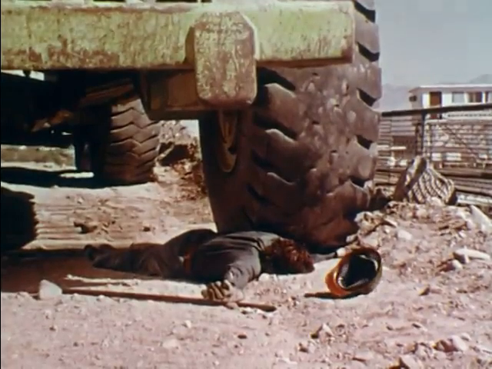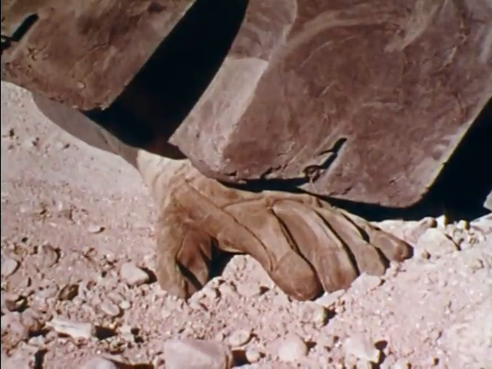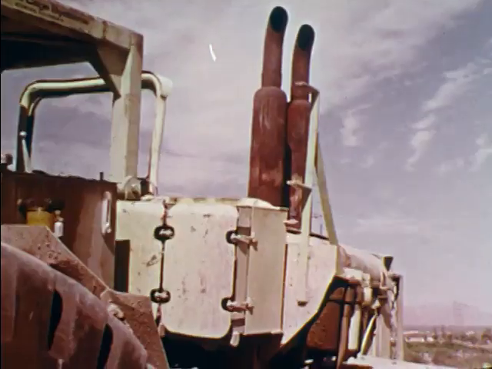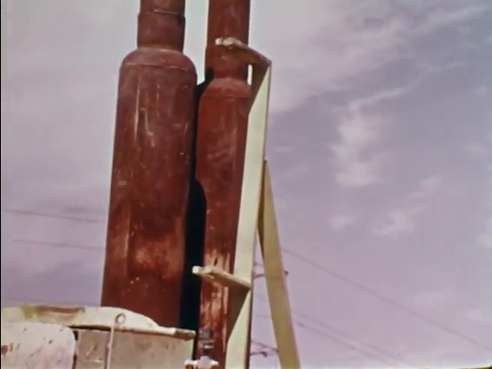The accident was caused by the driver and dump man not maintaining visual contact. The truck did not have an automatic backup alarm system, nor did it have a rear view mirror on the right side.